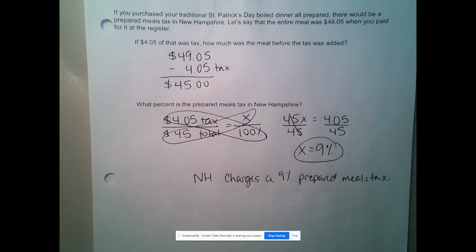So if you've ever gone into Price Chopper and you've bought one of those pizzas where they've got the crust and then they put the sauce on for you and they put the cheese on for you and they put the pepperoni on for you, and then you bring it home and bake it, that's a prepared meal. They've done something to it. But if you go into all of the aisles and you buy the crust and you buy the sauce and you buy the cheese and you buy the pepperoni and you assemble it yourself at home, no prepared meals tax. Just something to think about for your future.